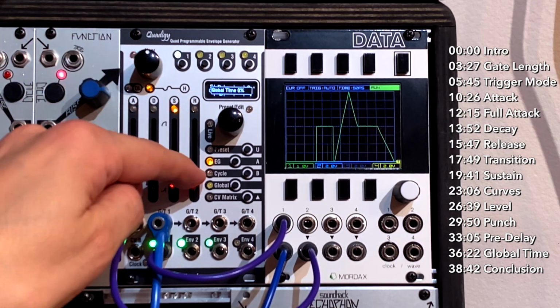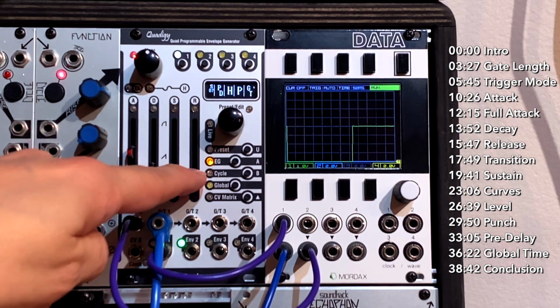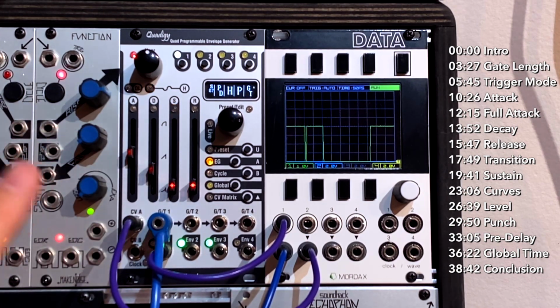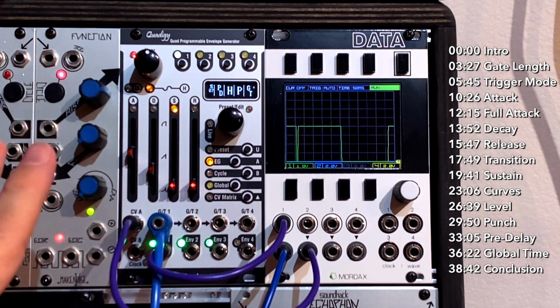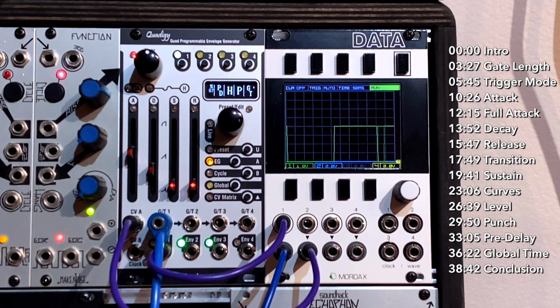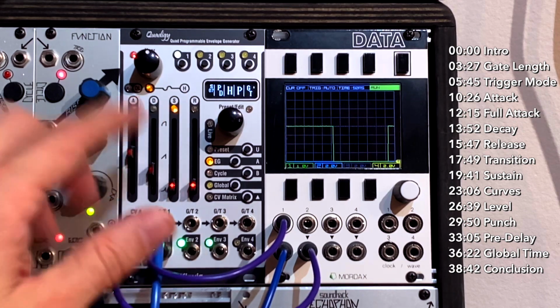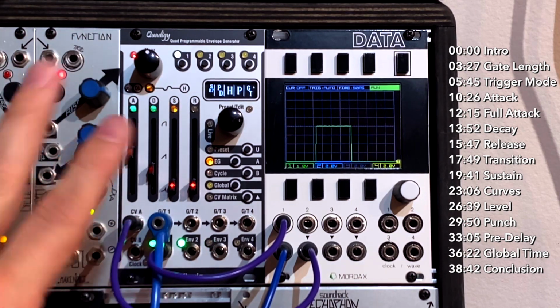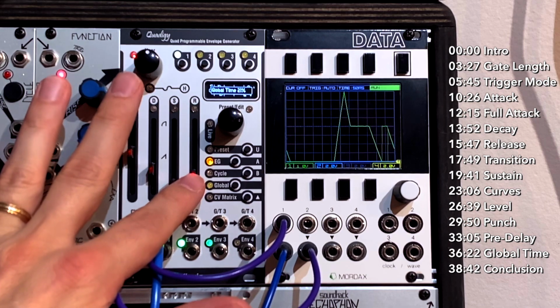If you go all the way to 0, then attack, decay, release, and any of the other temporal parameters have all gone to 0, and all we're left with now is our sustain. If I adjust my gate length over here on the sequencer, that's reflected in our trace, and you can certainly hear that. So that's all that's left with global time at 0, because that's the one thing global time cannot control: your gate length.